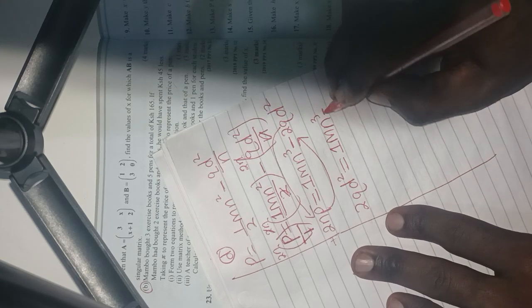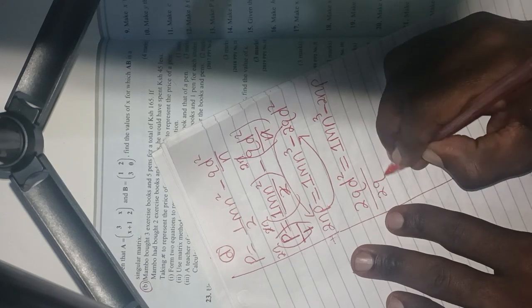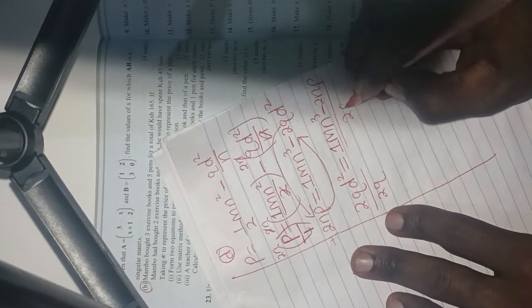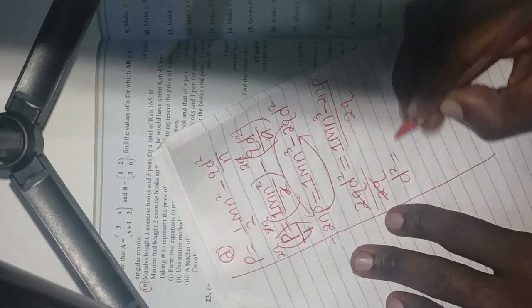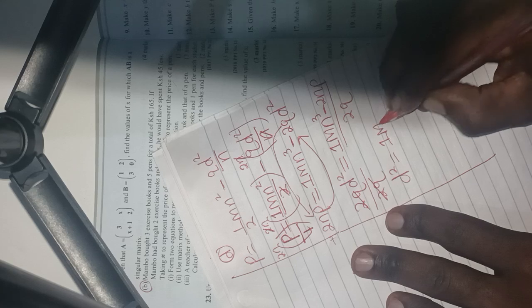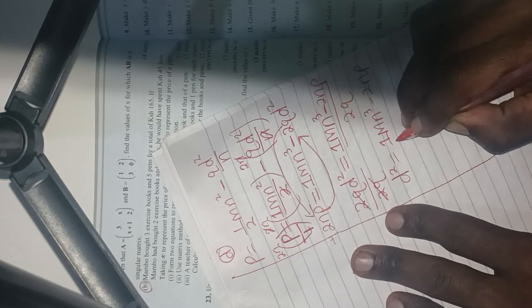It becomes minus 2np. So I'll divide both sides by 2q, so that this and this will disappear. So I'll have d squared is equal to 1 mn cubed minus 2np, everything over 2q.